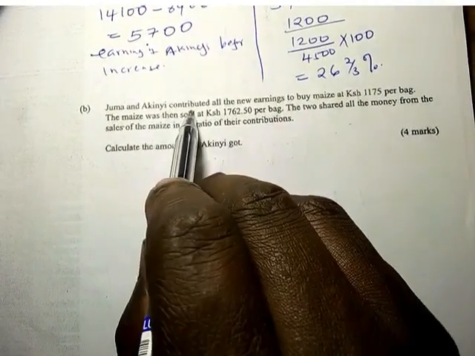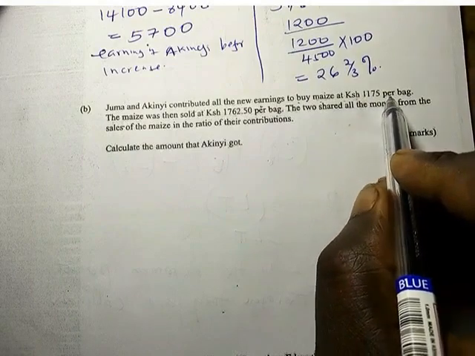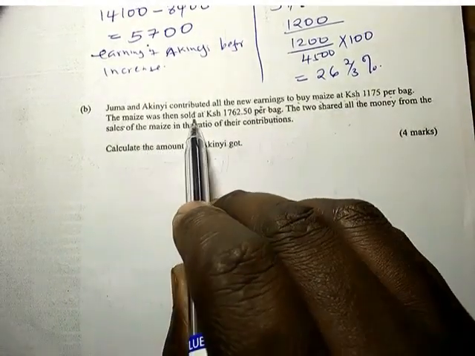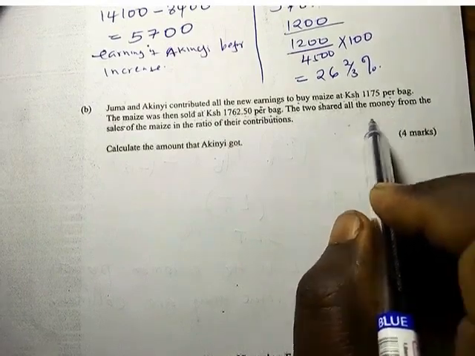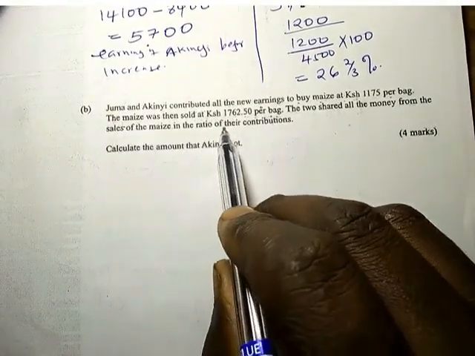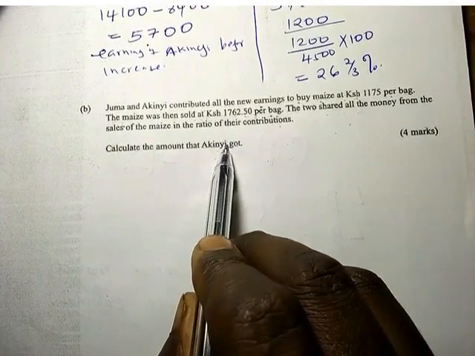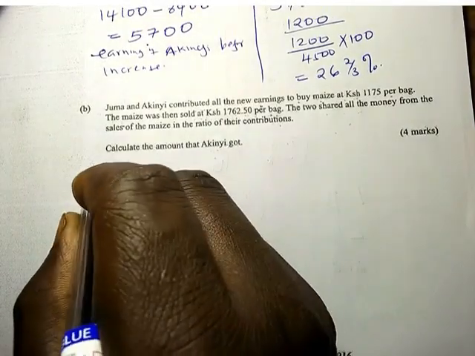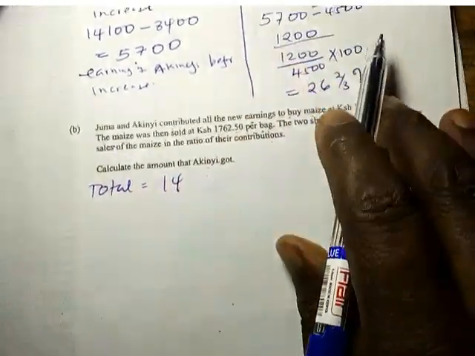Juma and Akinyi contributed all of the new earnings to buy maize at Kenya shillings this per bag. The maize was then sold at Kenya shillings this per bag. The two shared all of the money from the sales of the maize in the ratio of their contribution. Calculate the amount that Akinyi got. So the total amount they have is 14,100.